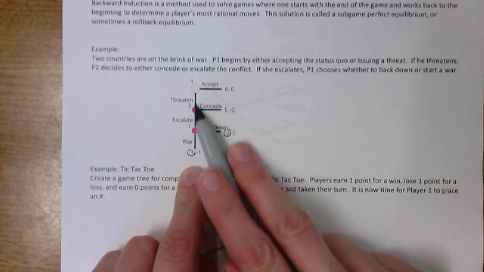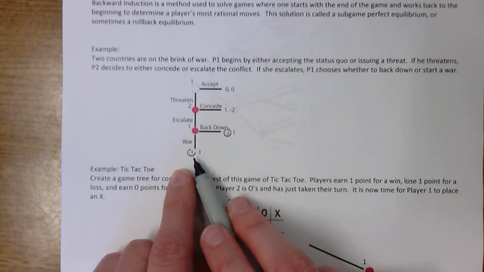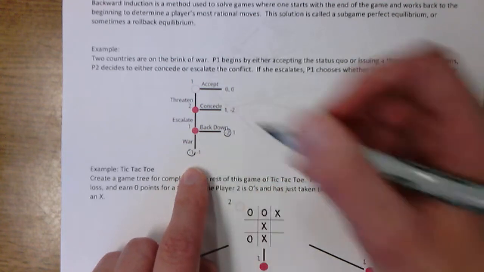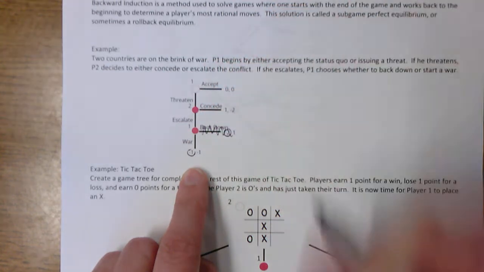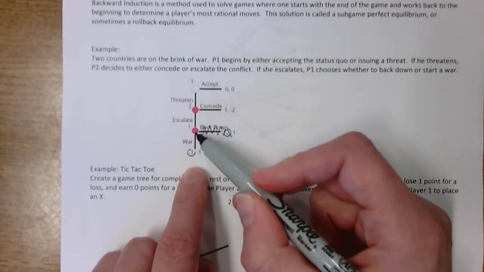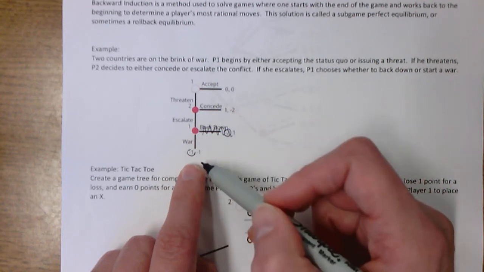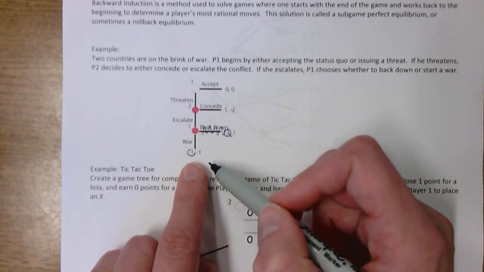So if I get to a point in my game where player 1 is in this position, they're going to choose to go to war because that's better for them than backing down. Okay, so I'm going to then say, all right, we're going to eliminate this as a possibility because once we get here, I know that player 1 is never going to choose to do this. They're always going to choose war over backing down because that will be a better outcome for them.